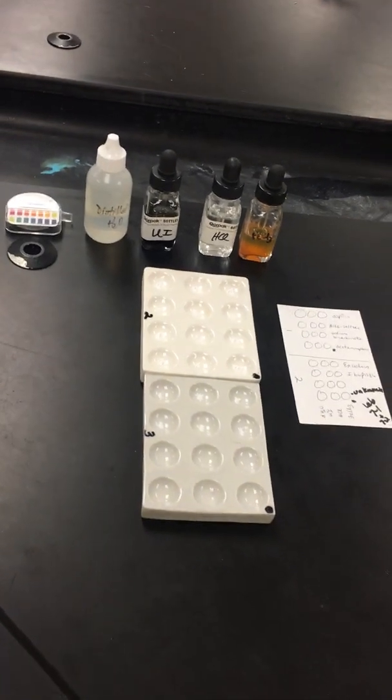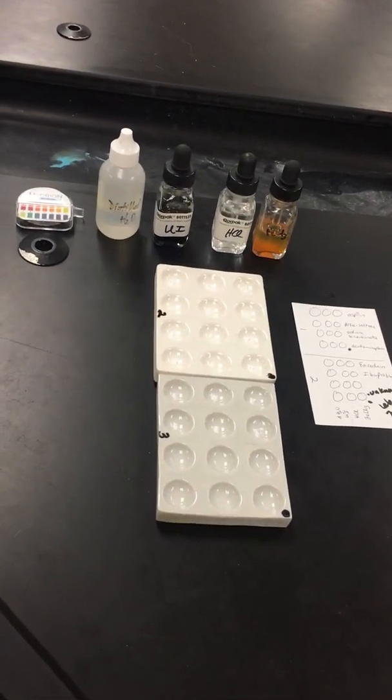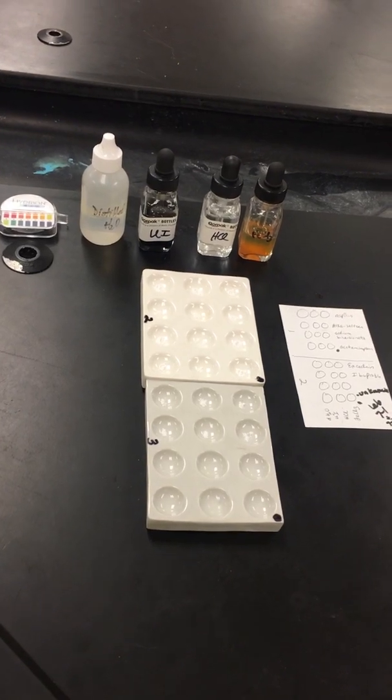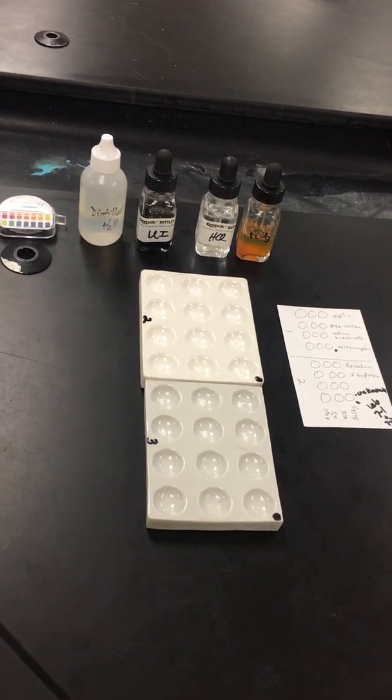All right, so good morning. This is going to be Lab 7.1 and 7.2, the powder at the airport lab.